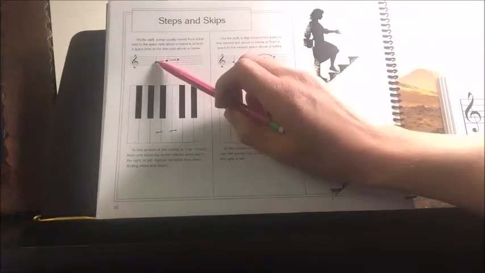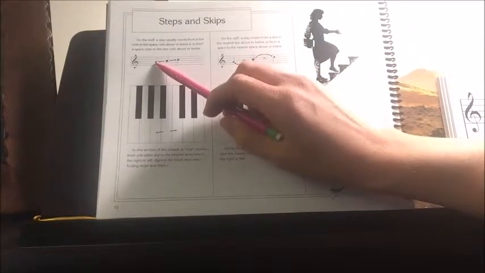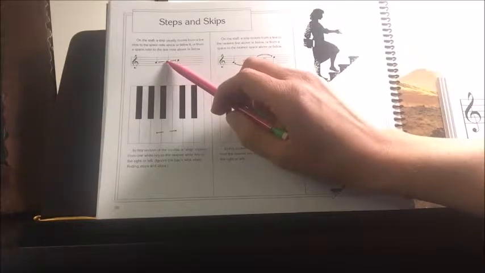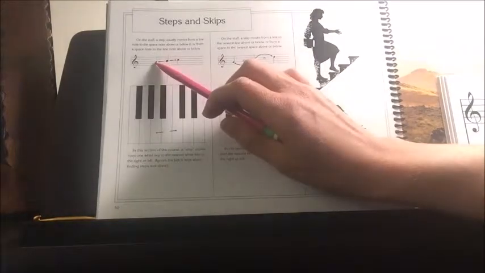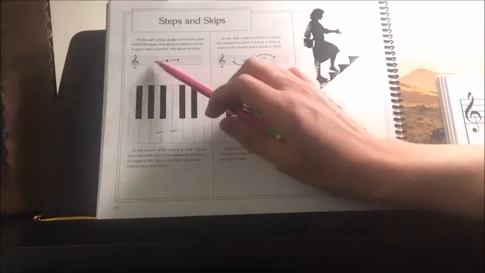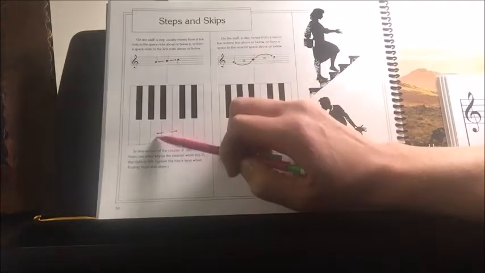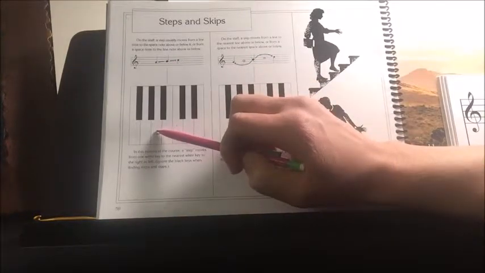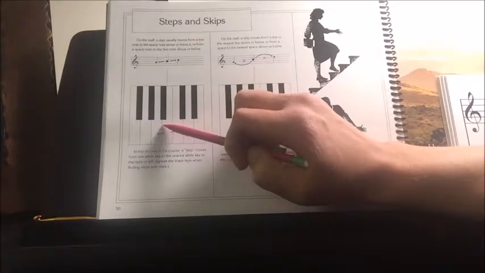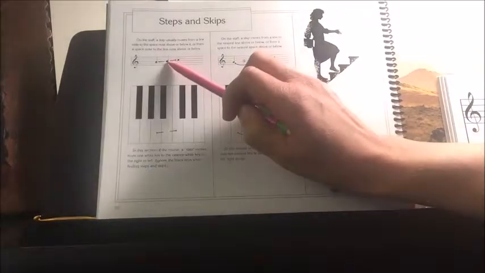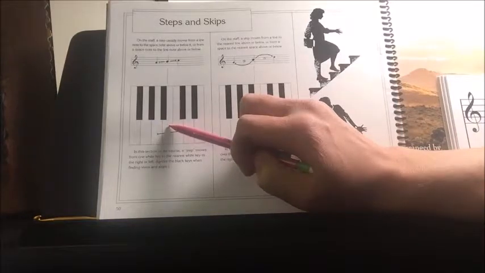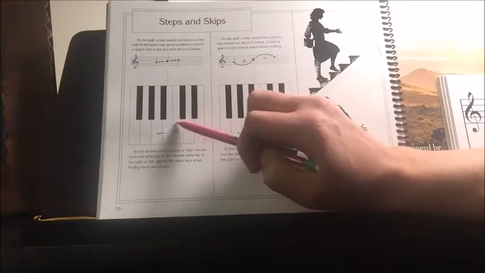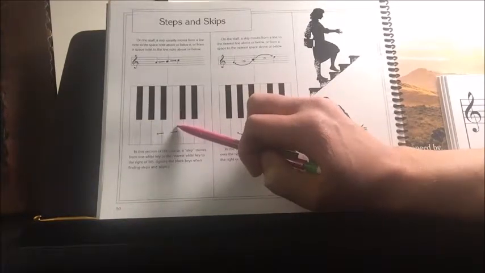When it comes to our steps, anytime we're going from, say, a space note to the very next line note, you're not going to be skipping anything in regards to the white keys. So if you were to start on this A, go directly to the very next line note, there would be absolutely no skips. You'd be stepping from this key to the very next key. And then from this line note to the very next space note, there would be absolutely no skips, just stepping from this key to the very next key.